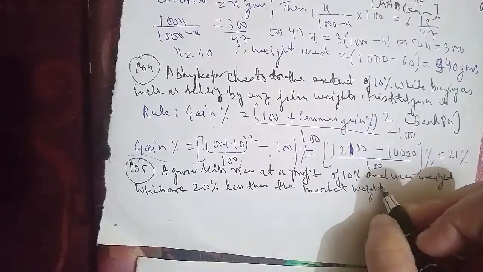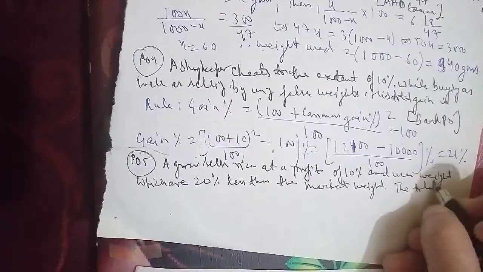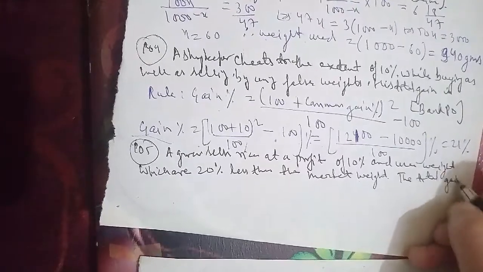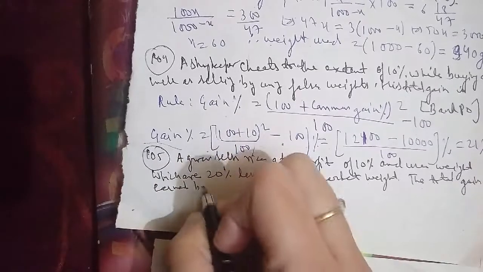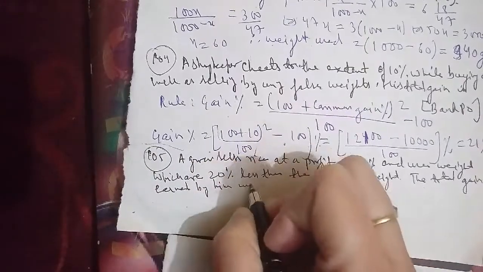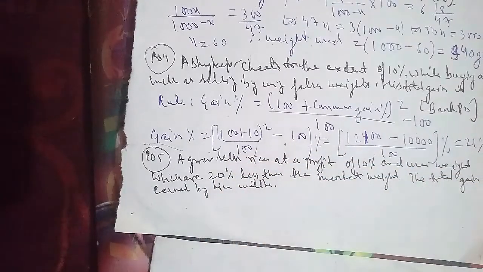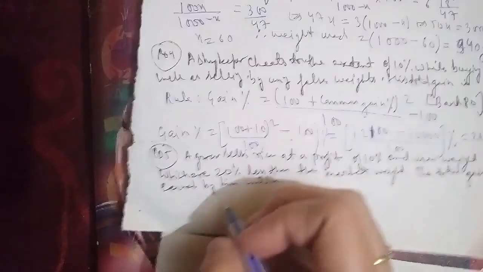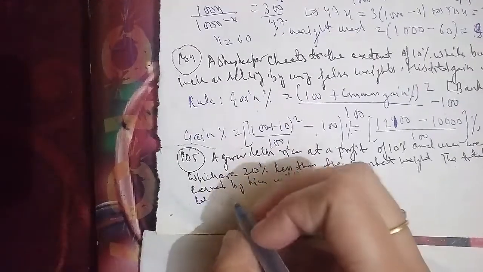Its actual weight is 80% of 1000 gram, which equals 800 gram. Then let the CP of each gram be ₹1. Then the CP of this packet equals ₹800.